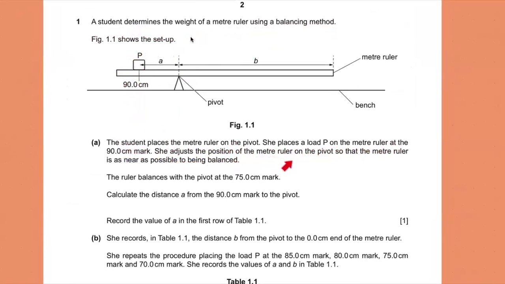She adjusts the position of the meter ruler on the pivot so that the meter rule is as near as possible to being balanced. In that paper, question one was also on balancing a meter rule. This is also pretty similar. The ruler balances with the pivot at the 75 cm mark. So with the pivot here, you can really adjust the pivot, and when the pivot is at 75 cm with the load here, this is where it balances.